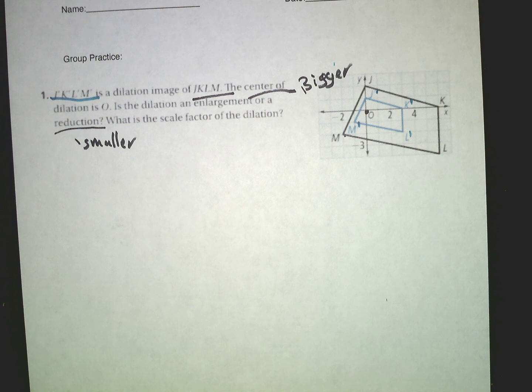Now, here's the problem. What is the scale factor of this? One of the things we're going to learn about dilations is that they're all based on multiplication. If you want to make something twice as big, you multiply it by 2. If you want to make something smaller, you have to multiply it by a fraction.